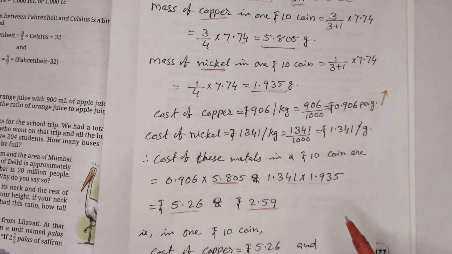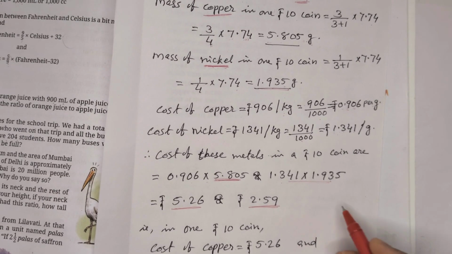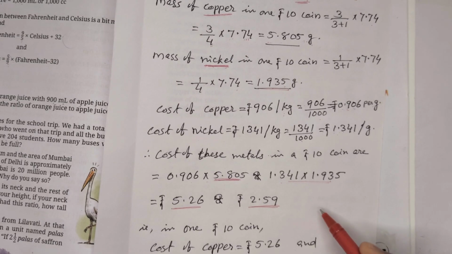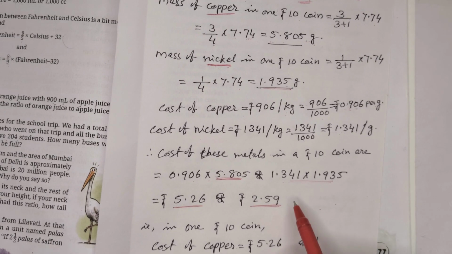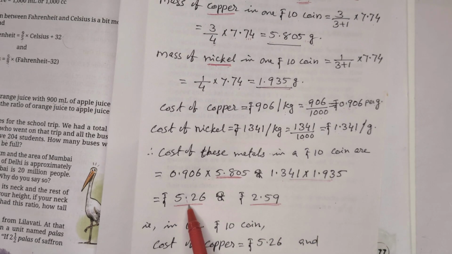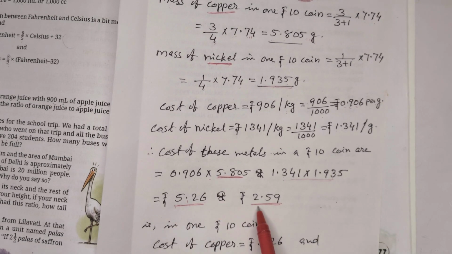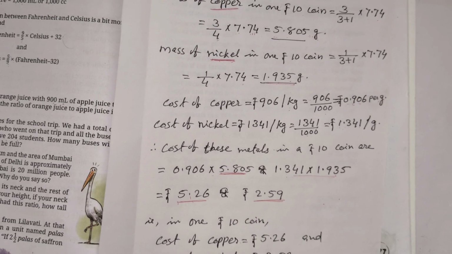So one 10 rupee coin contains two metals, copper and nickel. In that coin, the cost of the copper is 5.26 rupees and the cost of the nickel comes to 2.59 rupees.